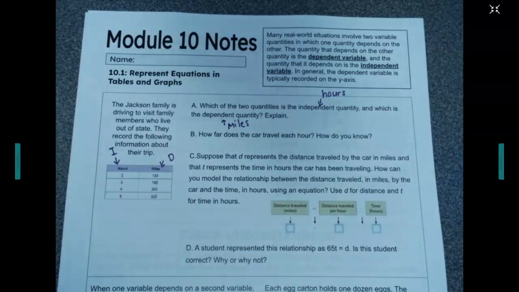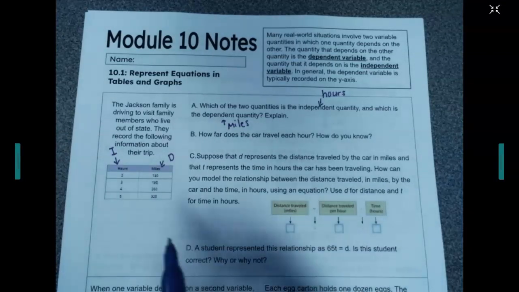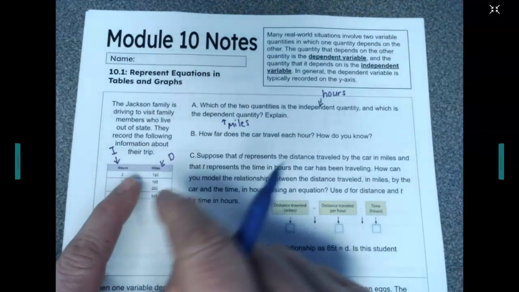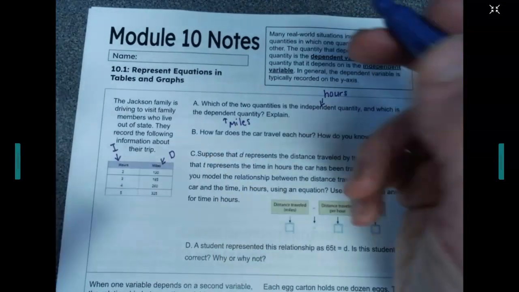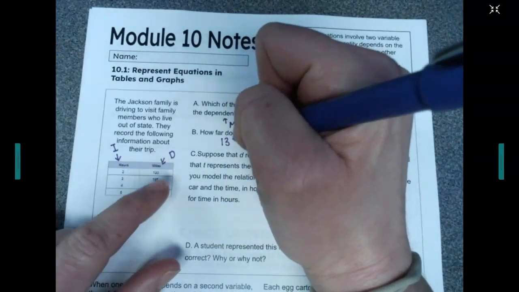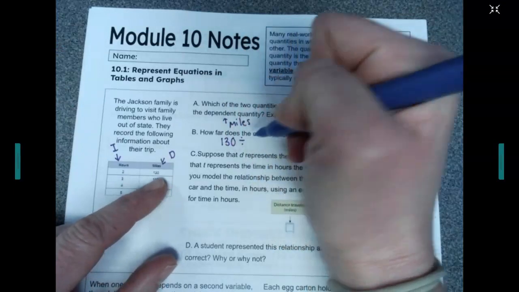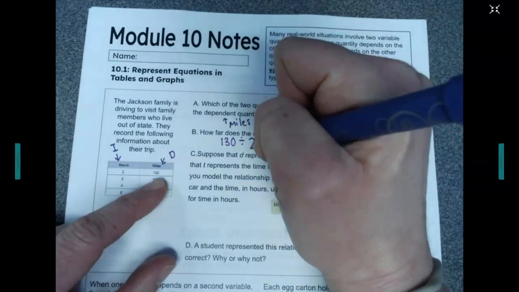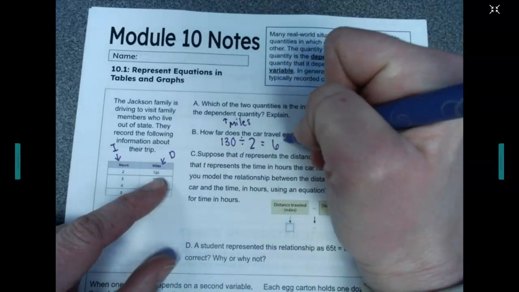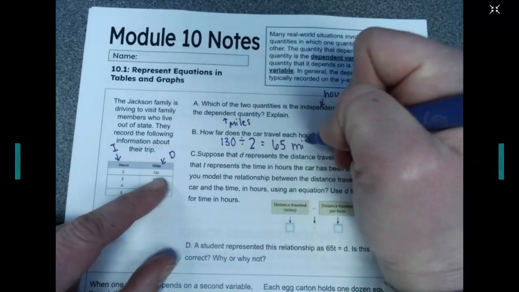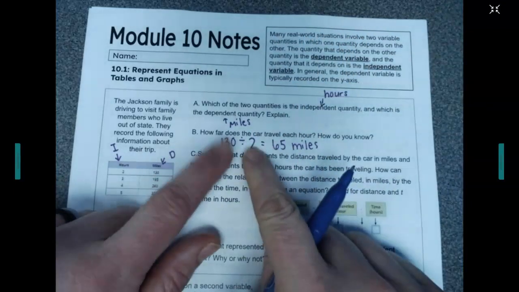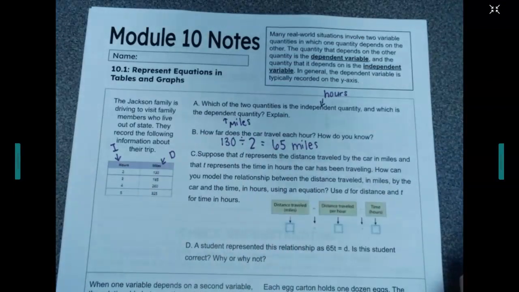Let's look at B. How far does the car travel each hour? So to figure that out, right now we say 2 hours. So if I want to know for 1 hour, I would take 130, because that's the amount of miles you go in 2 hours. 130 divided by 2 is 65 miles. And how do you know? Because I did the work right there. So in 1 hour, we travel 65 miles.